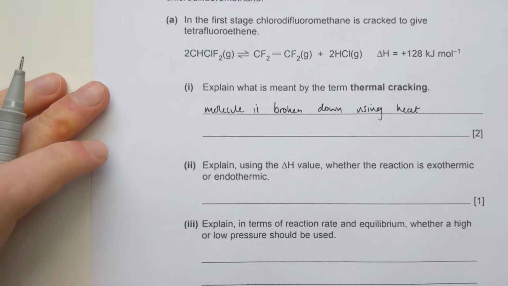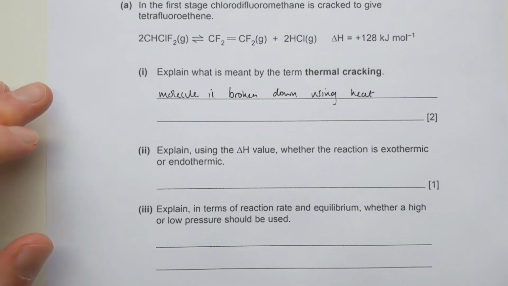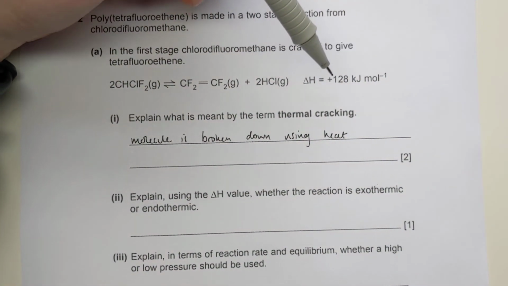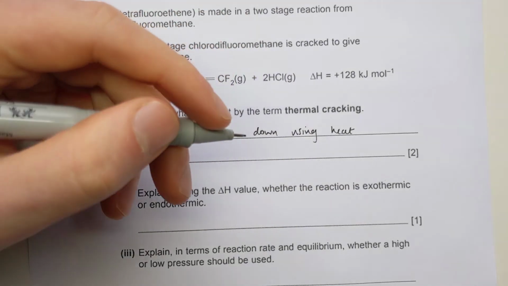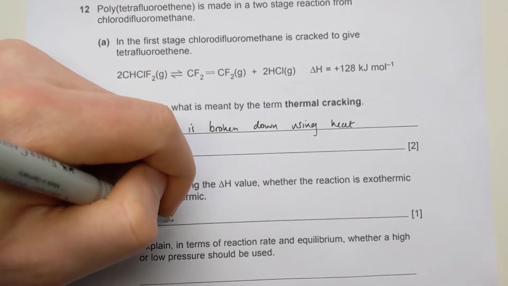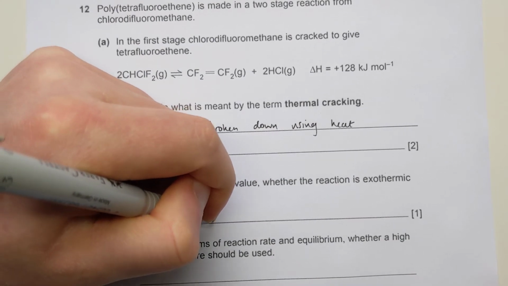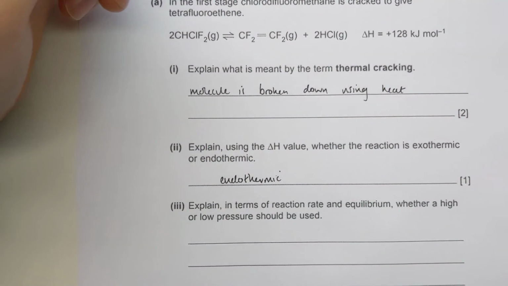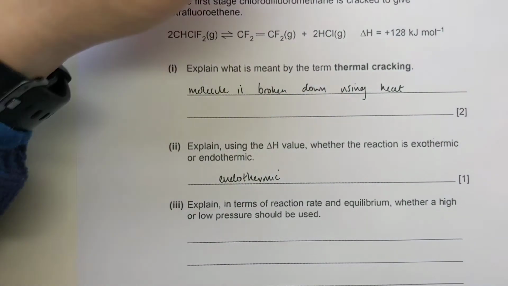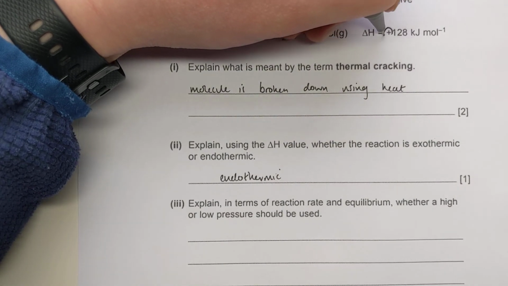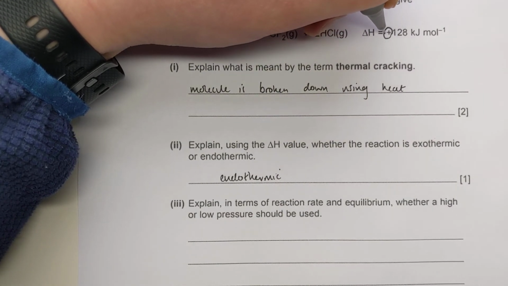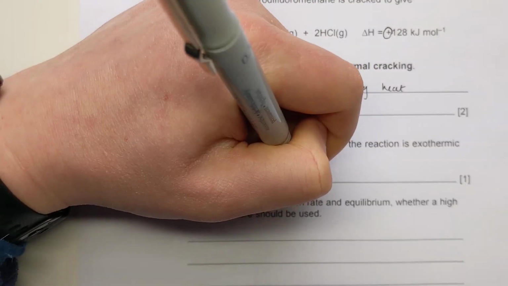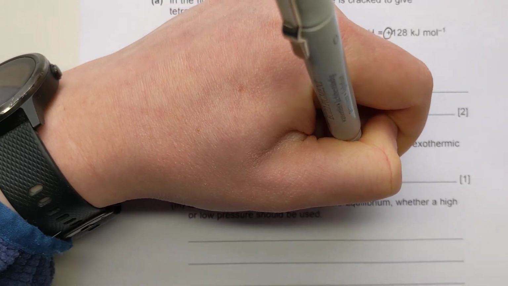Explain using the delta H value whether the reaction is exothermic or endothermic. Maybe seems a little bit of a trick question. You just have to look for the number up here, and hopefully you're confident enough that +128 would therefore be endothermic. That wouldn't actually get you the mark though, because it's asking you to explain it. You might think, well, what is there to explain? It's just a number. If you think about what you're actually doing in your head to work out that it's endothermic, you're focusing on the sign, and even if you're not thinking about it explicitly, you're doing the wee checklist in your head that a positive sign is always endothermic. So it just wants you to explain that. So it's endothermic as delta H is positive.